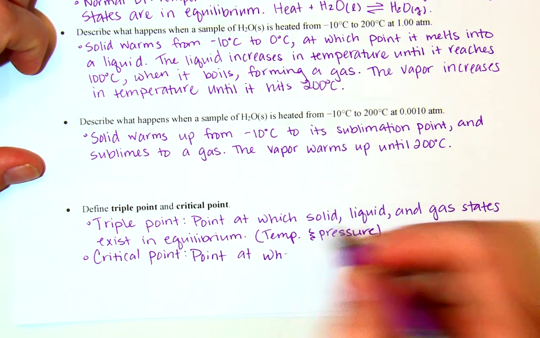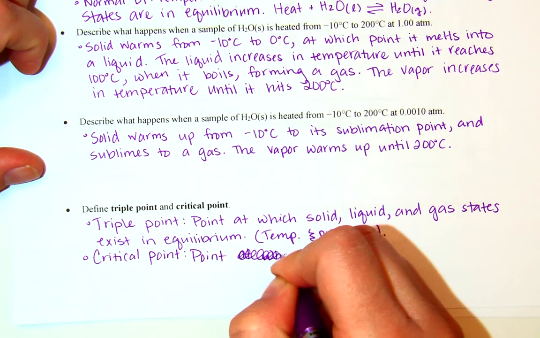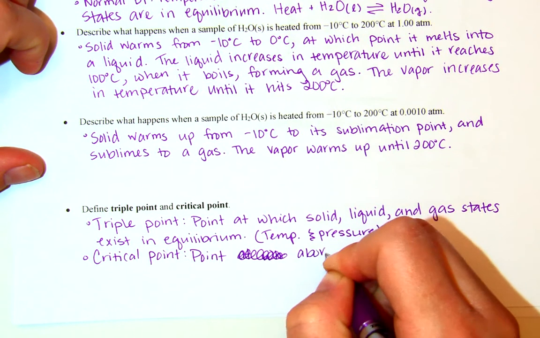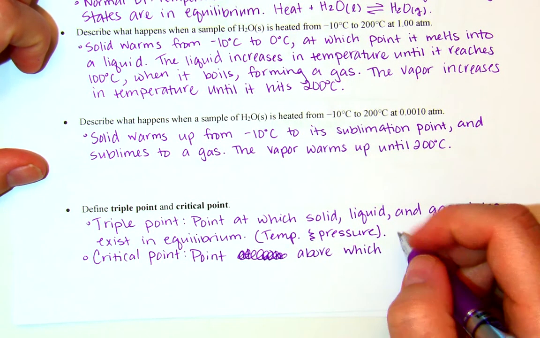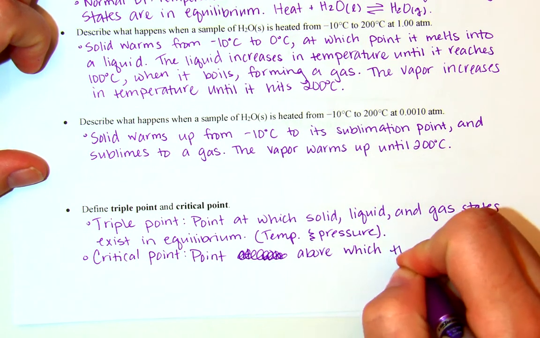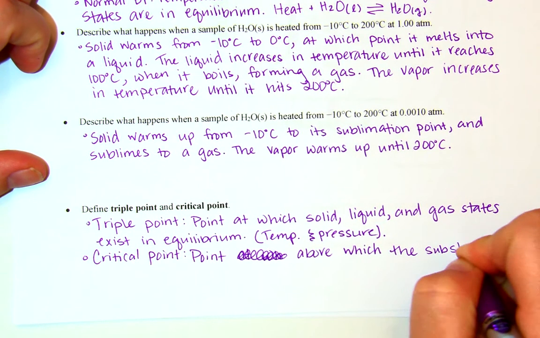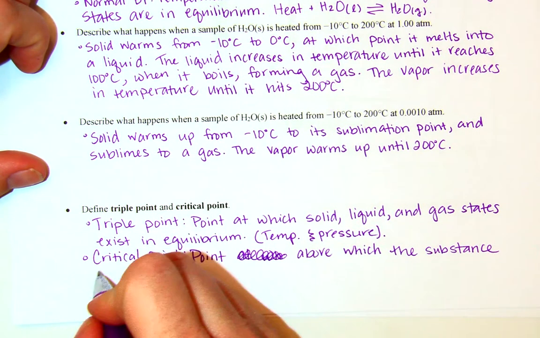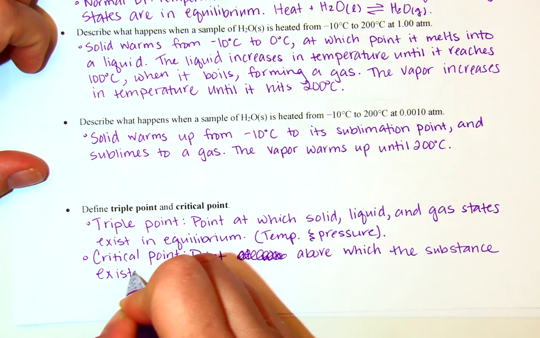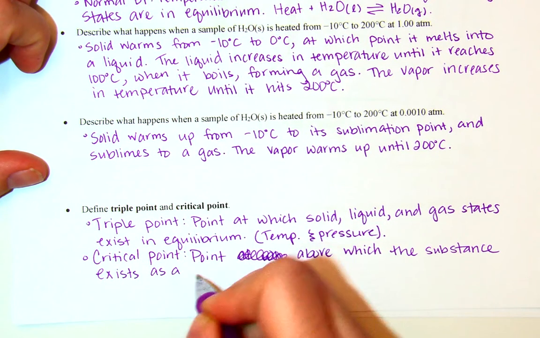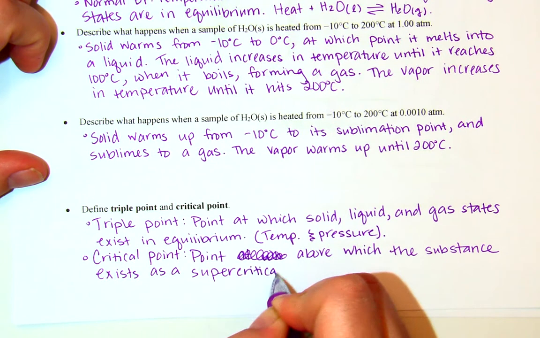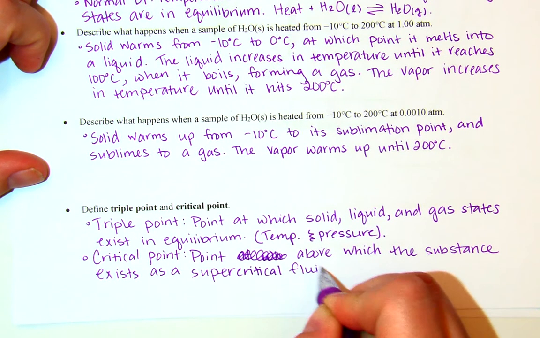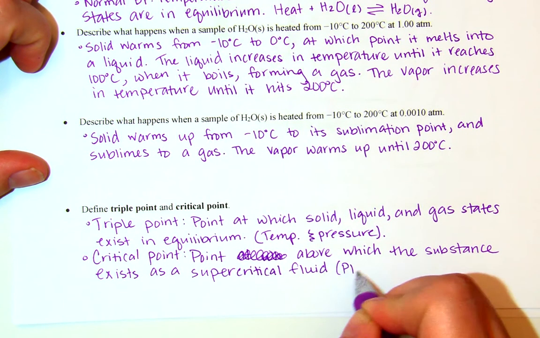No, actually, sorry, this should say the point above which the substance exists as a supercritical fluid. Also known as a plasma.